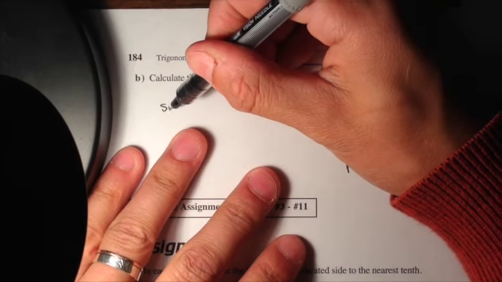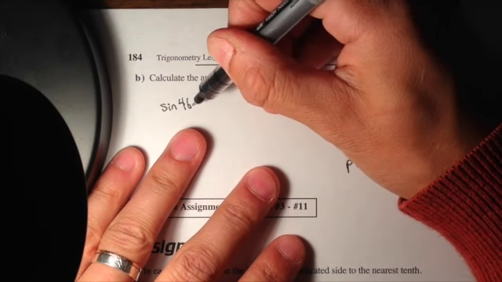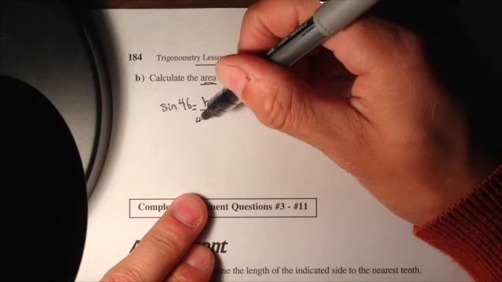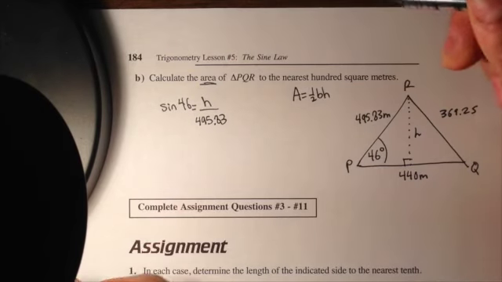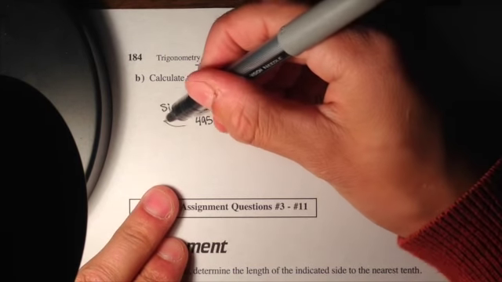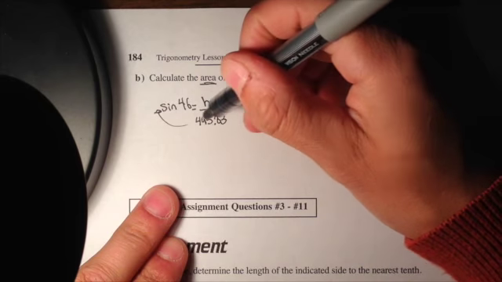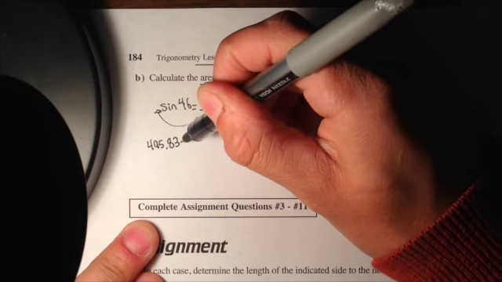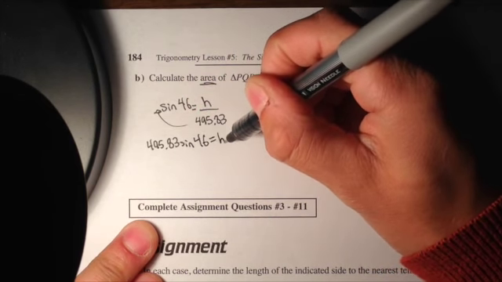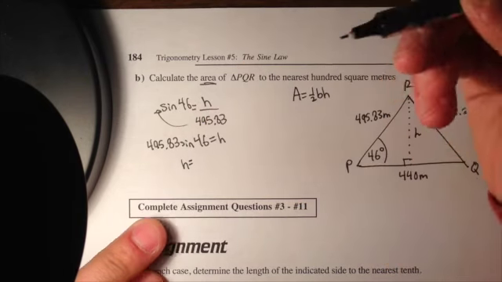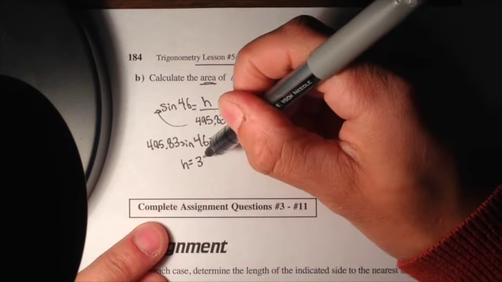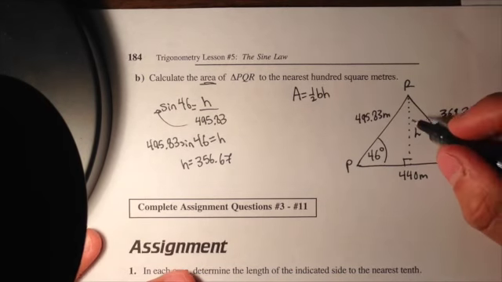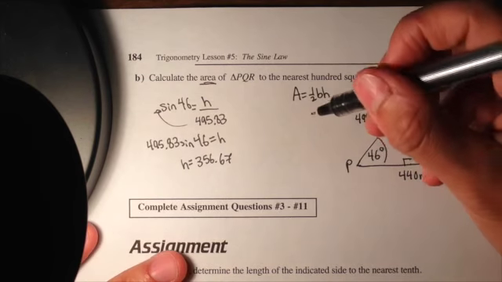Okay, so remember that sine 46 is equal to opposite over hypotenuse. Our opposite is going to be h over our hypotenuse, which is 495.83. If I rearrange to find h, I'm multiplying by this number, so it's going to be 495.83 sine 46, and that'll equal h. You dump that in your calculator, you're going to get 356.67. Okay, so that is what my height is, and I have my height, I have my base, so I can find out what my area is.